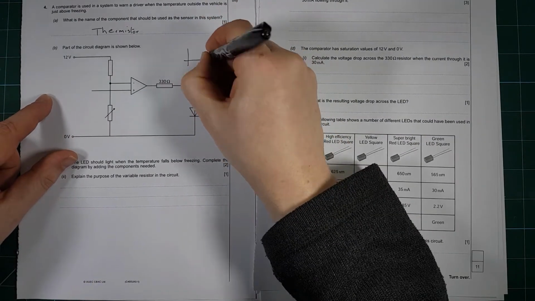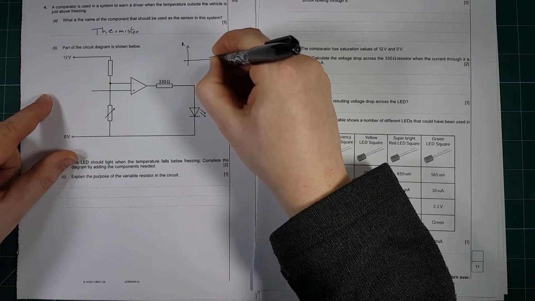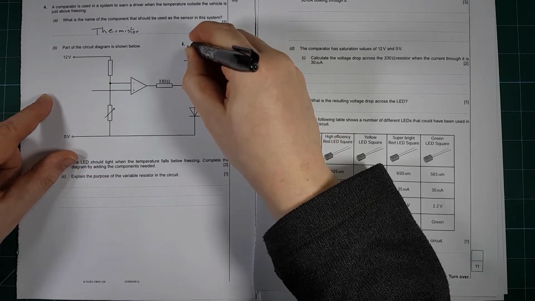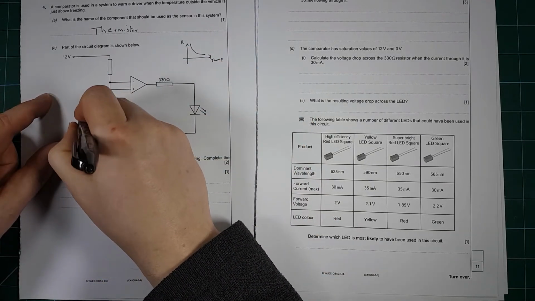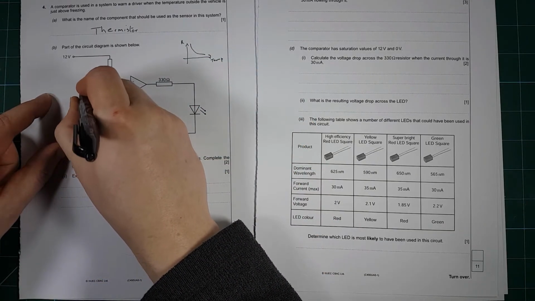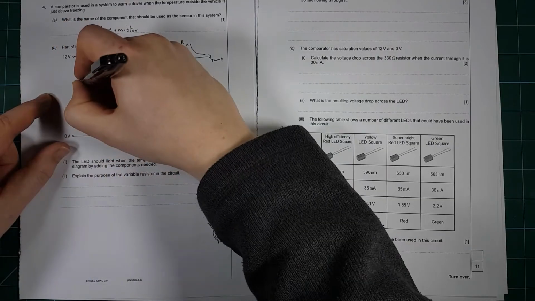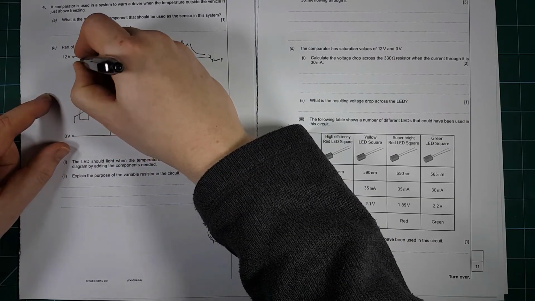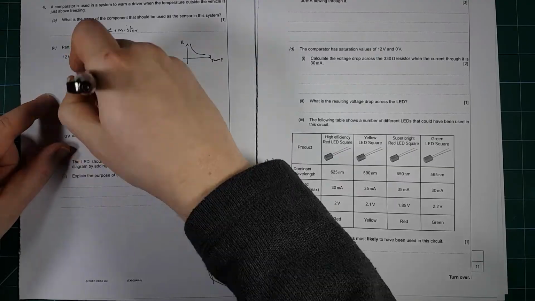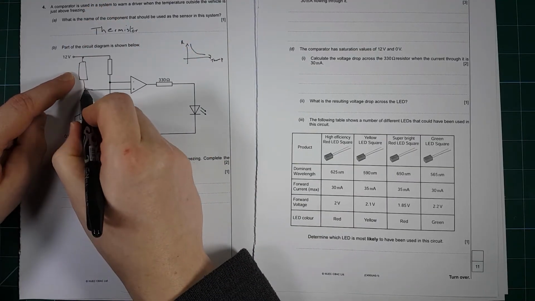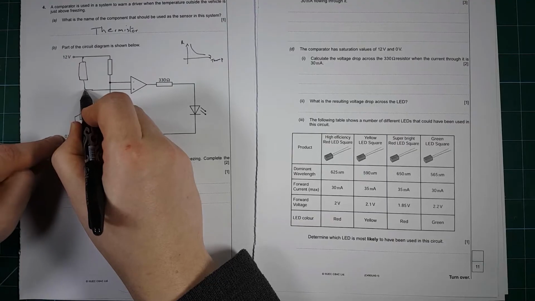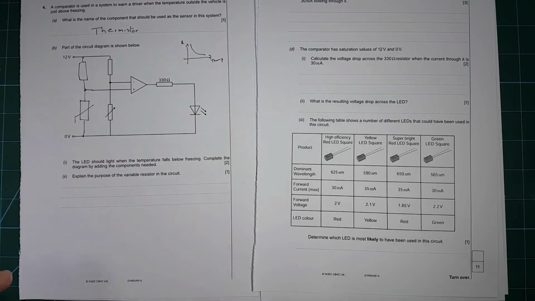Now, if you remember, the resistance of a thermistor looks like that. So it's going to have a big resistance when it's cold. So that means we want it at the bottom of the sensor, of the potential divider there. So now when it's cold, this will be big, this will be small. So this value will be closer to this value than it is to this one. So it will light the LED there.